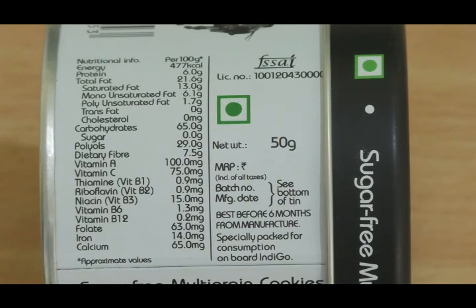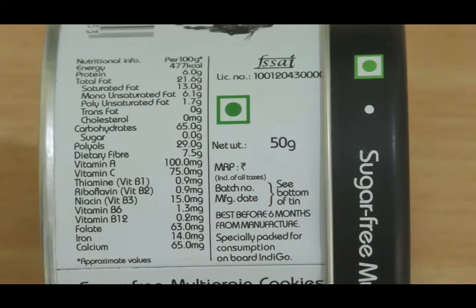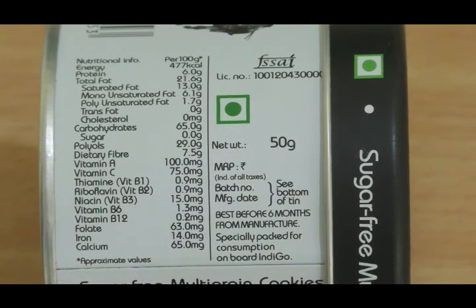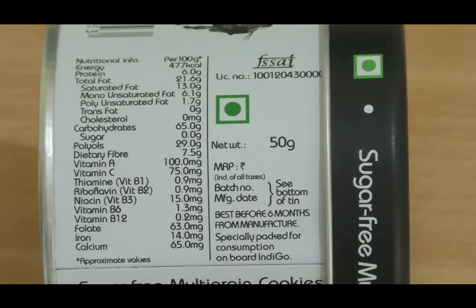Protein 6.0 gram, total fat 21.6 gram, saturated fat 13.0 gram, sugar 0.0 gram, calcium 65 milligram, vitamin B12 0.2 milligram, etc. All these values are in decimals. Take some food products and check for nutritional information. Okay, so we saw the nutritional information were given in decimals, isn't it? So if you take any food products, you can find the nutritional information.